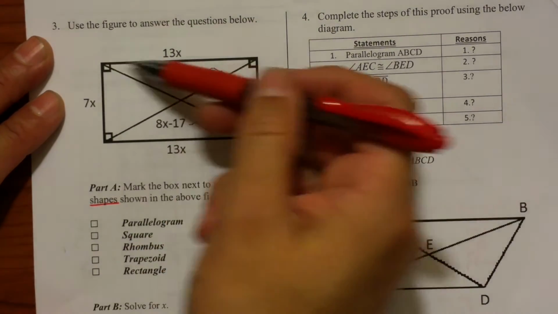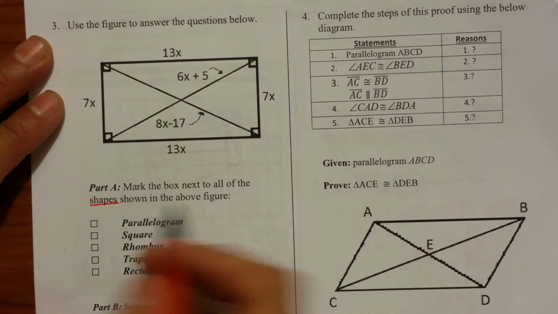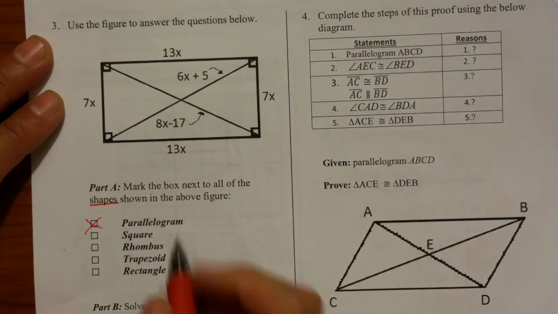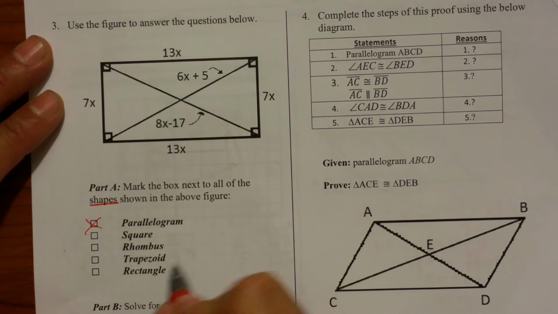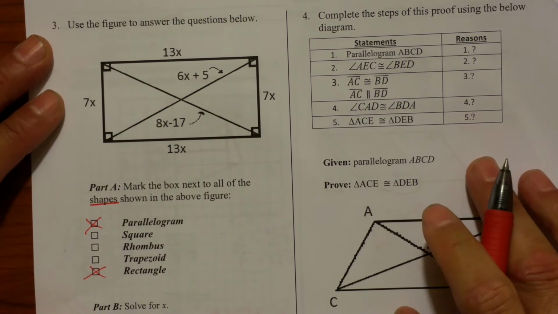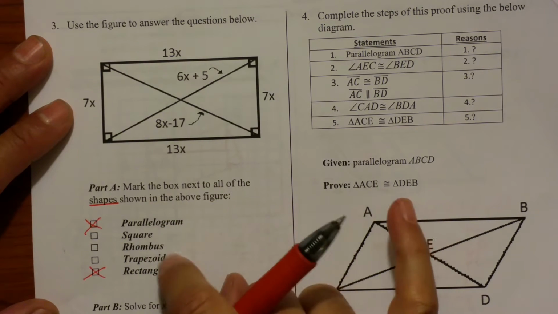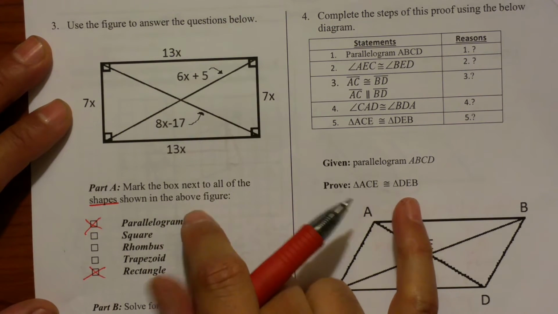So I have the big thing, which is a parallelogram. It classifies as a parallelogram. It also classifies as a rectangle right here. A square has all sides the same. I can't actually verify this yet, but I will in a minute.